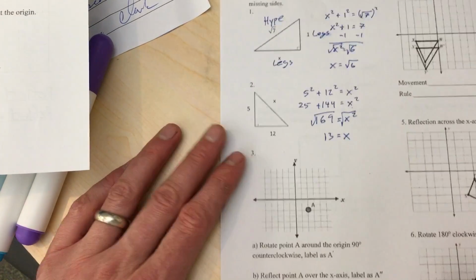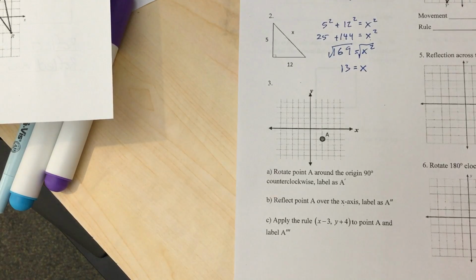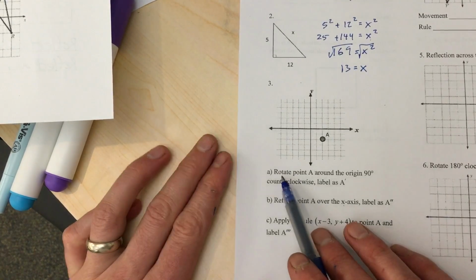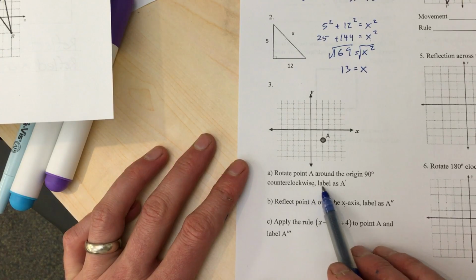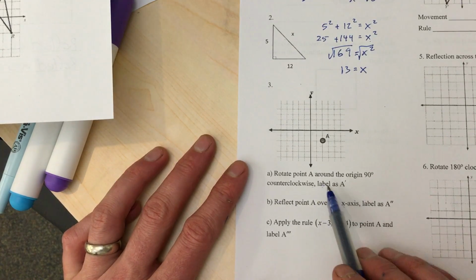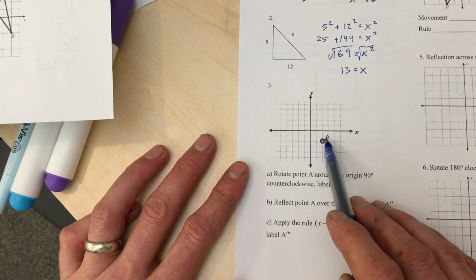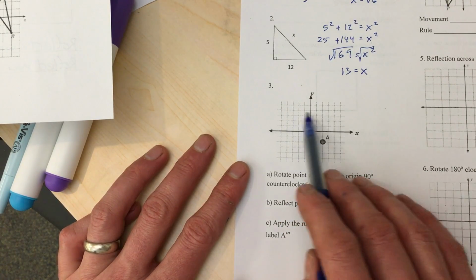Okay, on to the next one. Now we're getting into rotations, reflections, and translations. The first one says rotate point A around the origin counterclockwise 90 degrees and label it as A prime. Counterclockwise is going backwards, right? The clock normally goes this way, so counterclockwise is going to go the other way.